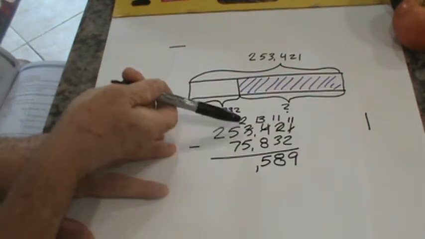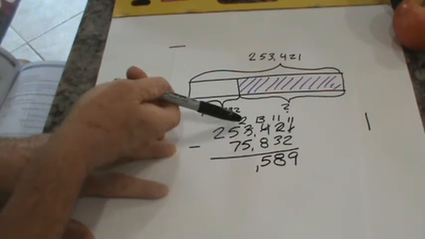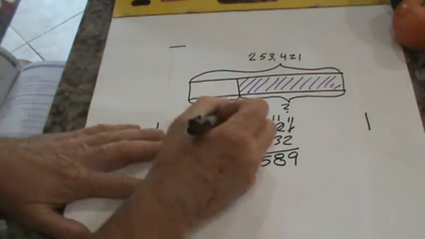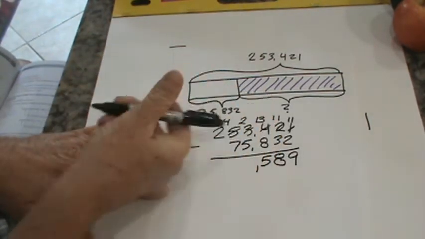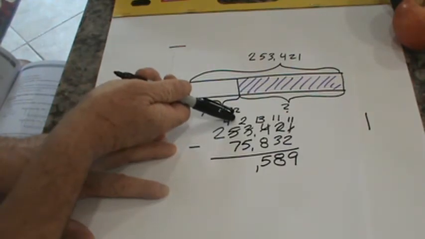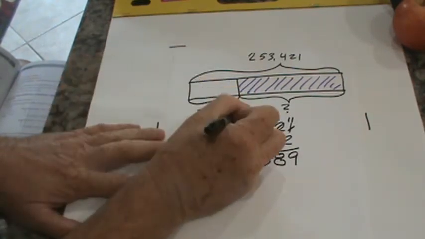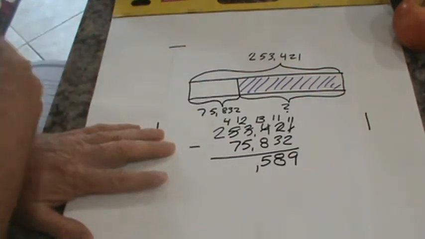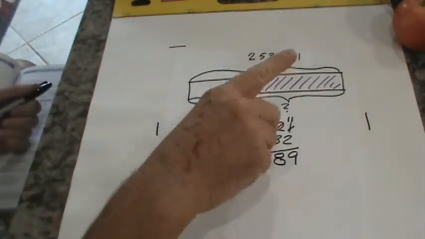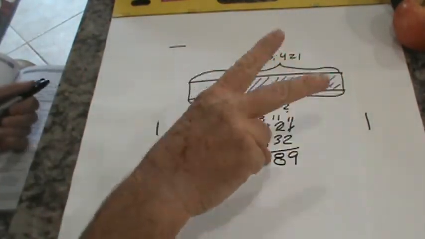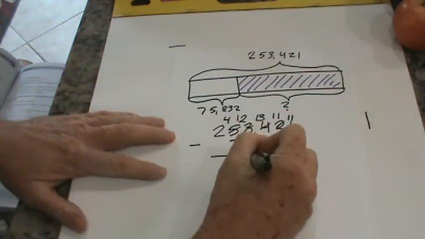Now the thousands, 5 and 2. I can't take 5 thousands away from 2 thousands, so time to decompose a 10,000. And look, I'm just taking 1 ten thousand and putting it over in the thousands place value. So it becomes 10 plus 2, which is 12. 5, 6, 7, 8, 9, 10, 11, 12. So 12 minus 5 is 7.